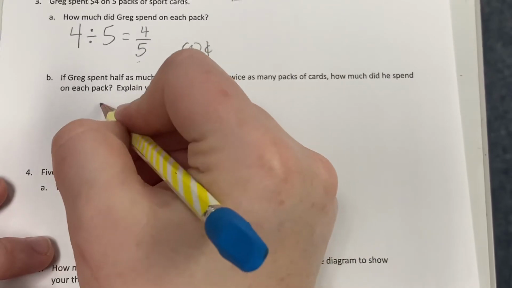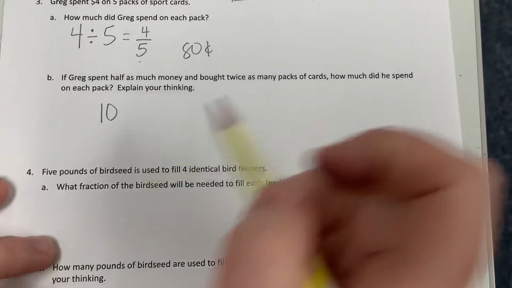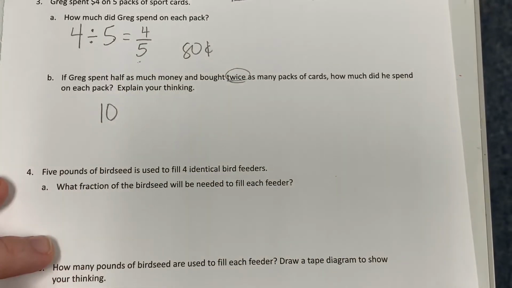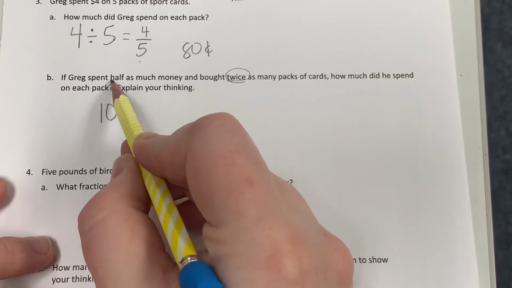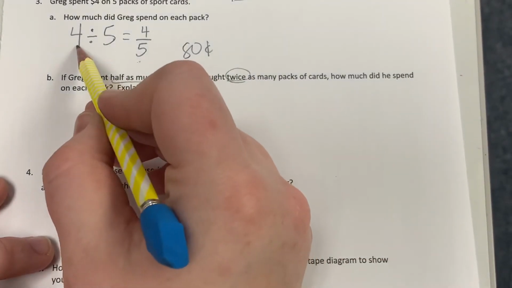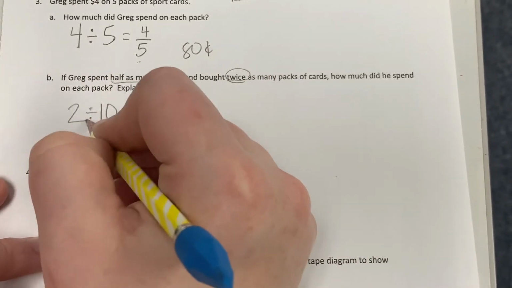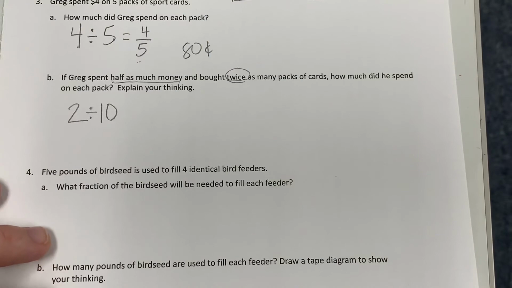Twice, how many did he buy in the first pack? 5. But it says he spent half as much money. Well, how much did he spend in the first one? $4. So this time he spent $2. So now 2 divided by 10.